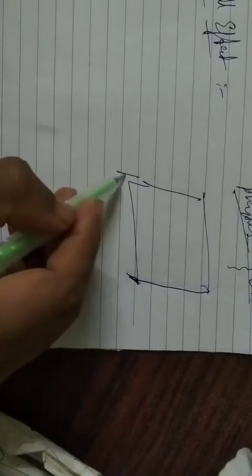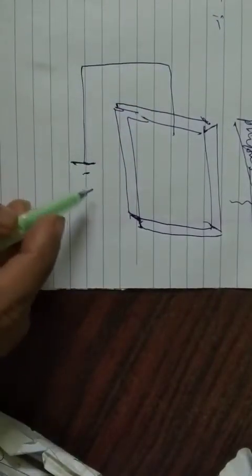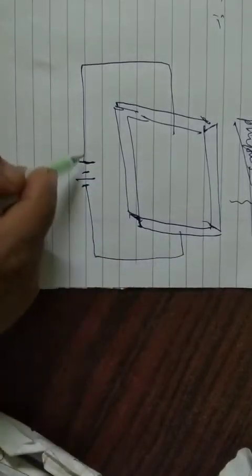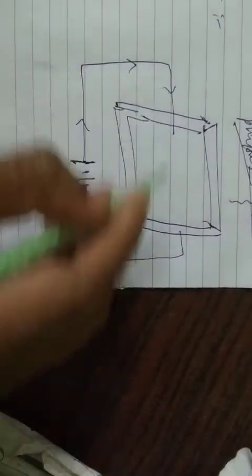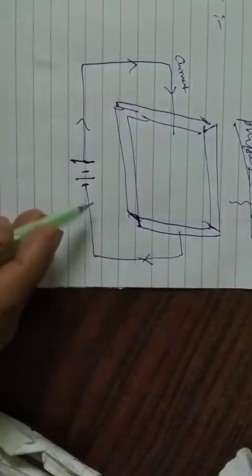Next is the Hall effect. What is this Hall effect? We will take a semiconductor slab like this, and you apply a battery here. The current will flow from positive to negative here, so the current is passing from positive to negative.